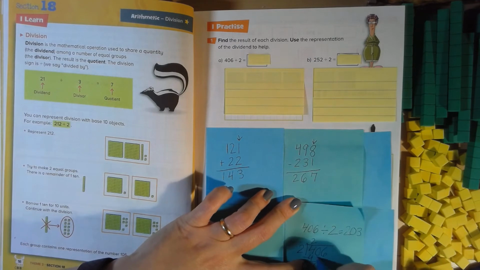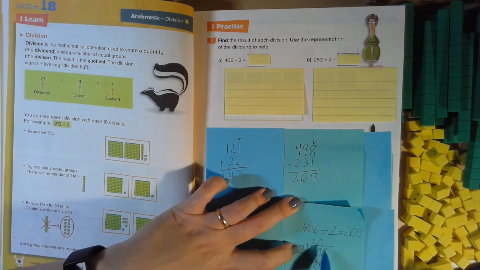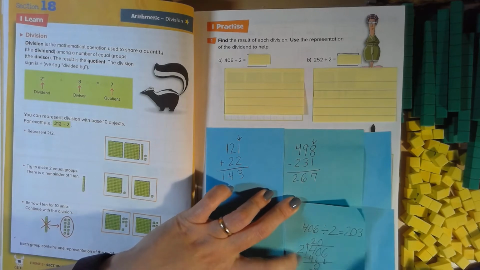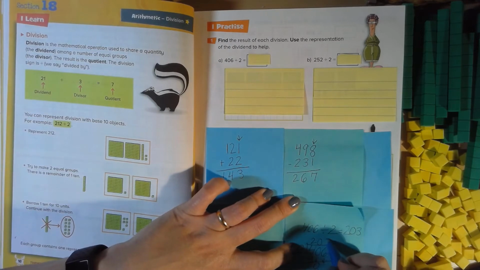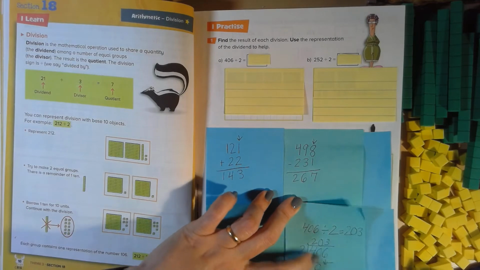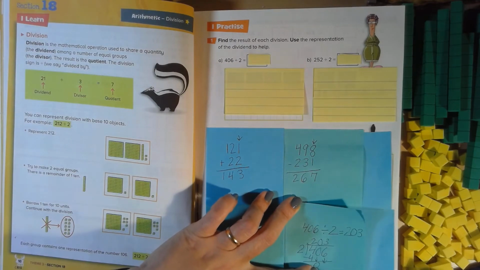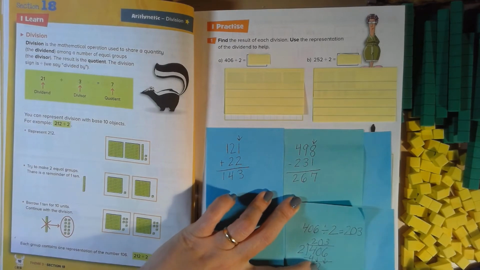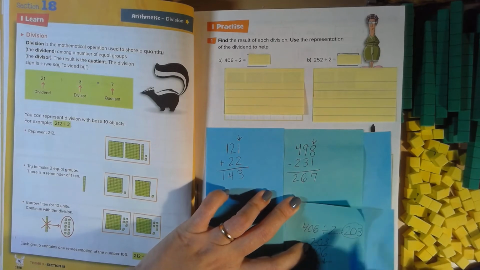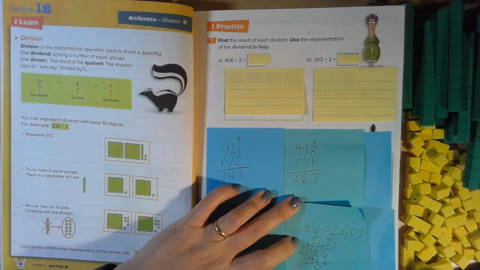We bring down the 0. 0 times 2 is 0. Bring down the 6. 3 times 2 is 6 without a remainder. So we subtract, remainder 0. So both times our answer is 203.